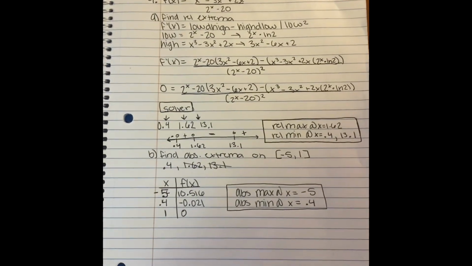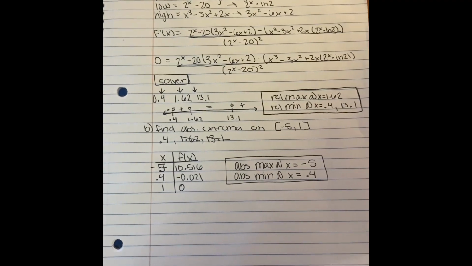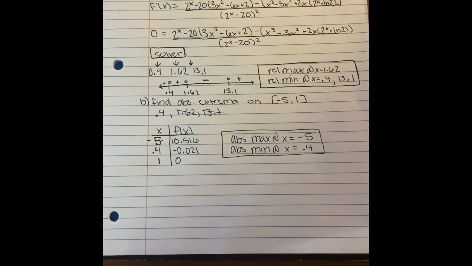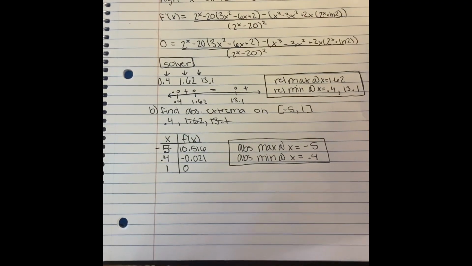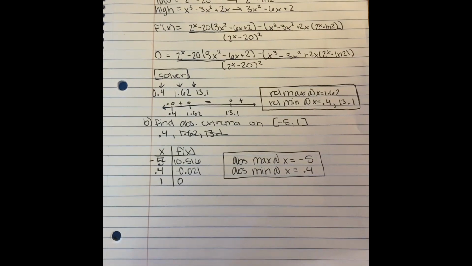Next, we have to set that equal to 0, and then we can just put that into solver, and we're going to get 0.4, 1.62, and 13.1, and those are all of our critical numbers.